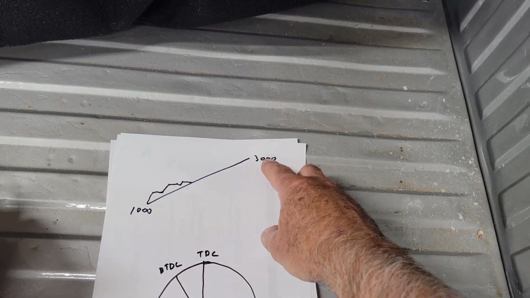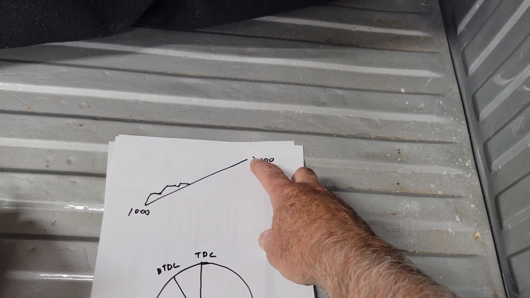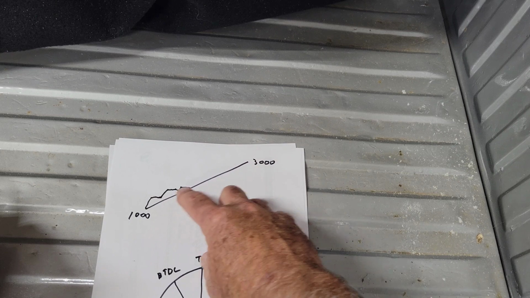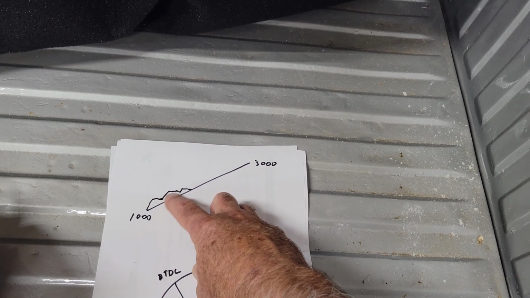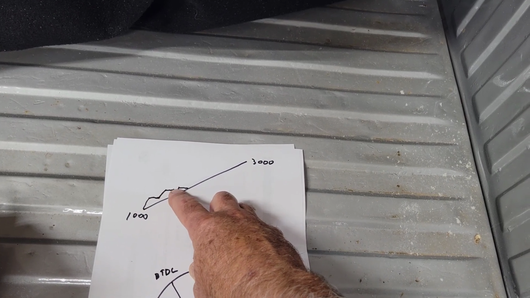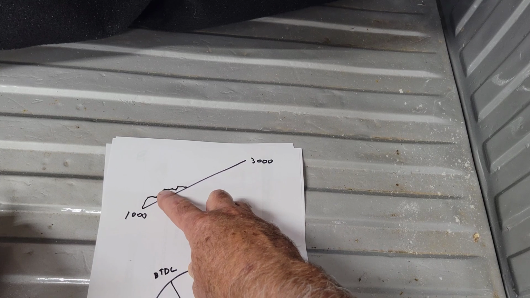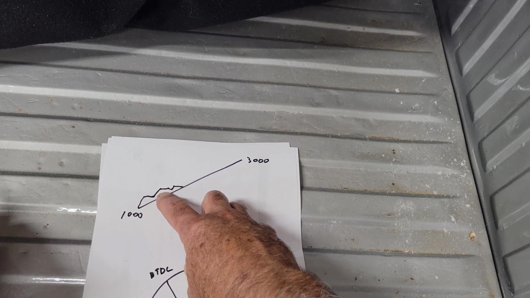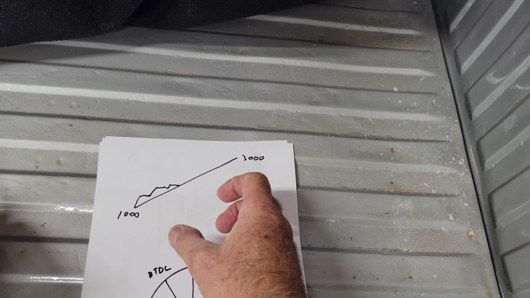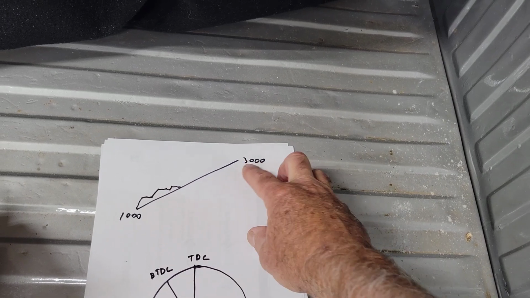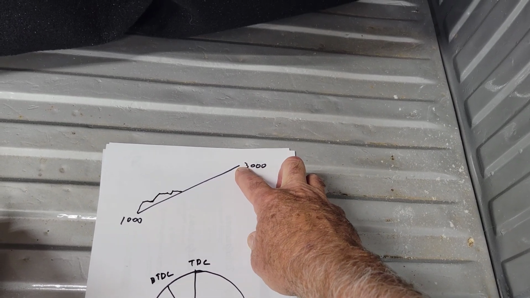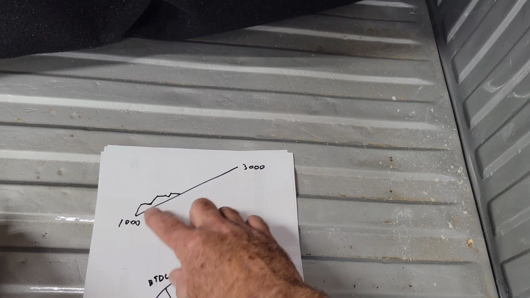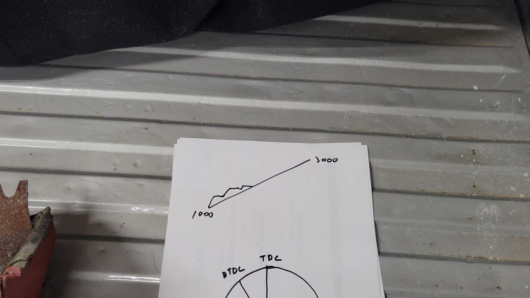And that might limit the total advance that you're going to get out of the distributor, because if you're over advanced down here, then you might start pinging at one of these RPMs here and have to lower your timing a little bit to be able to run all the way through your curve.